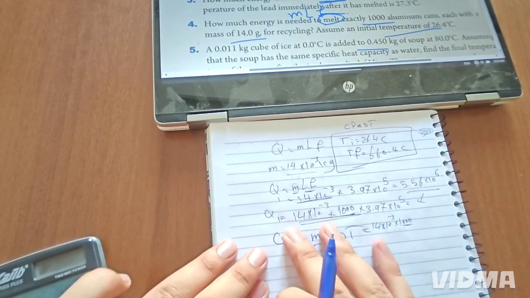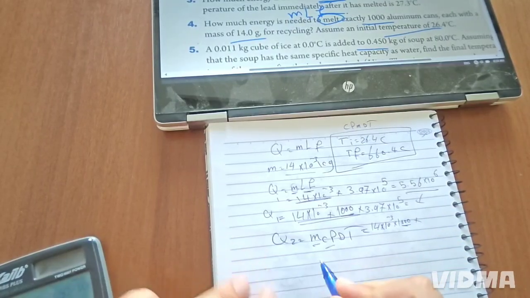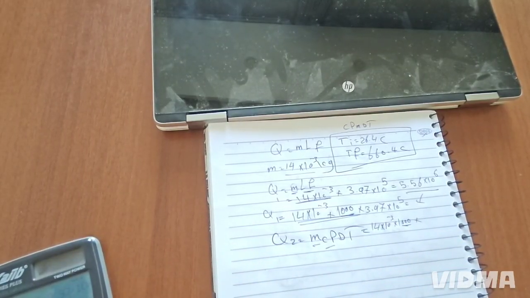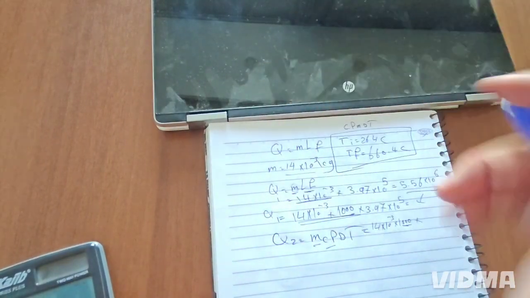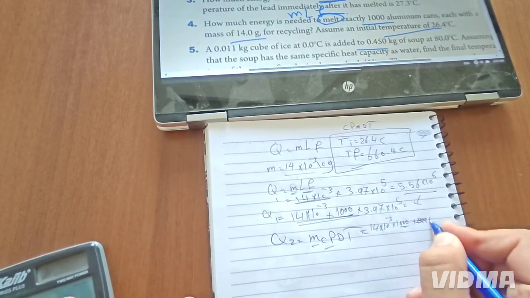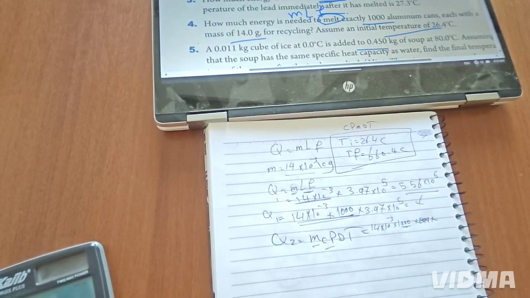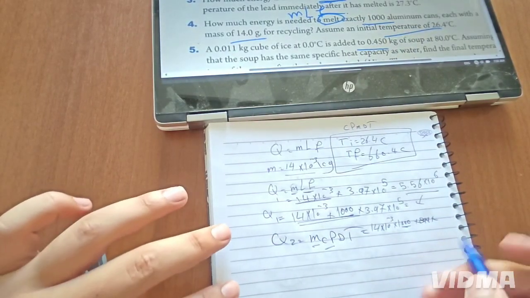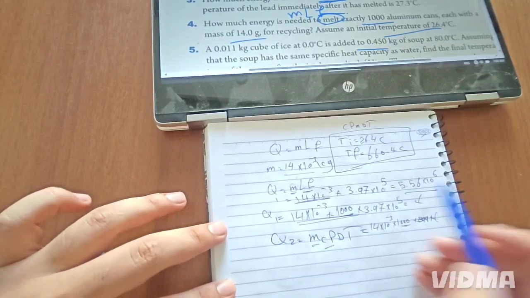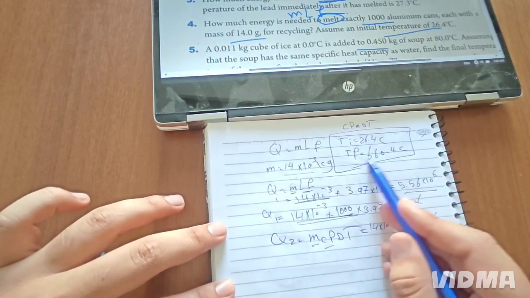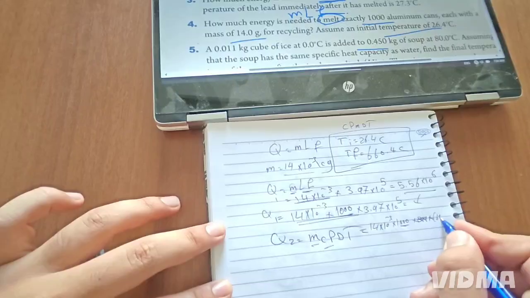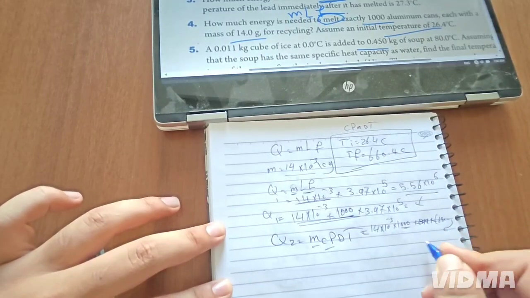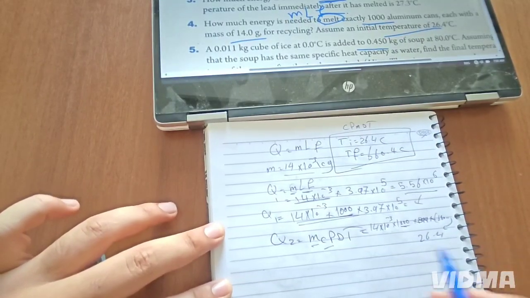Times the CP of the aluminum, which is 899, times delta T, bigger number minus smaller number, 660.4 minus 26.4.